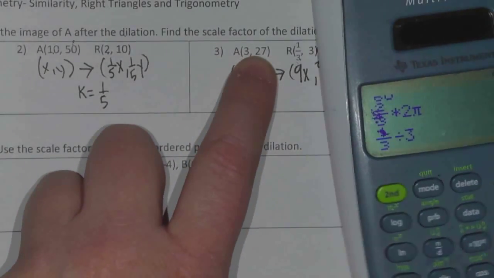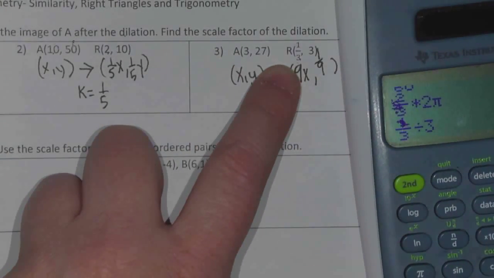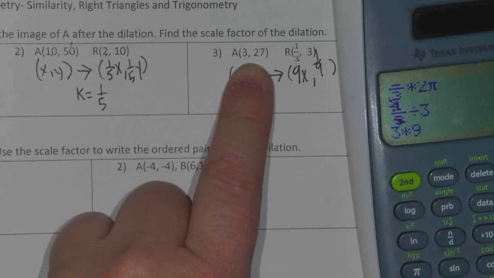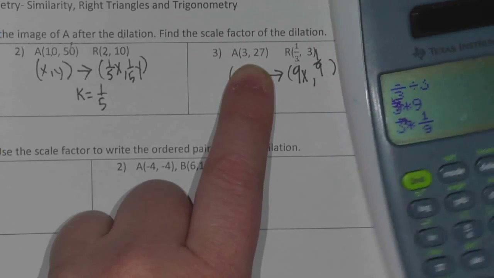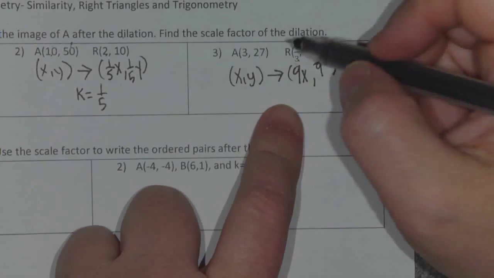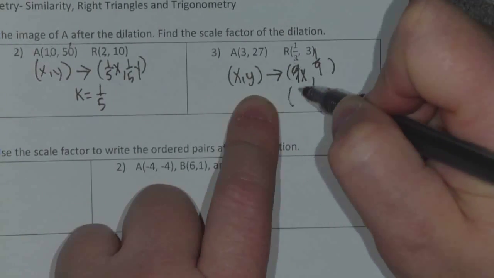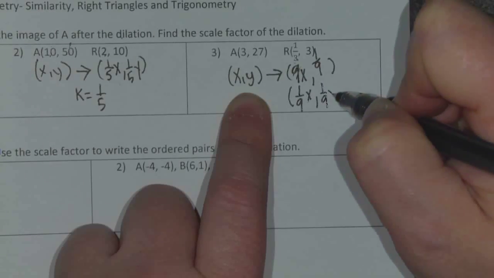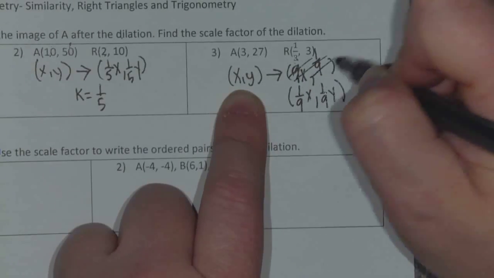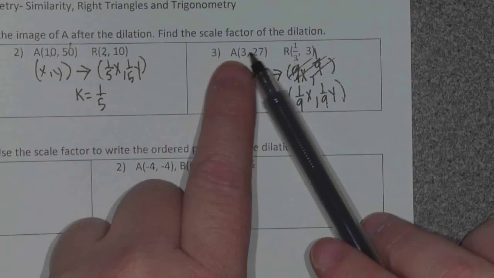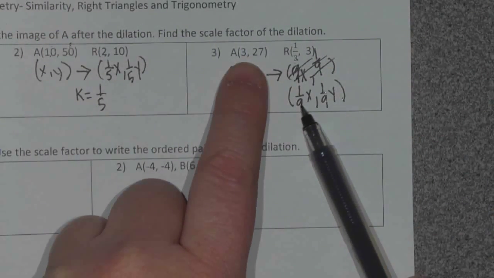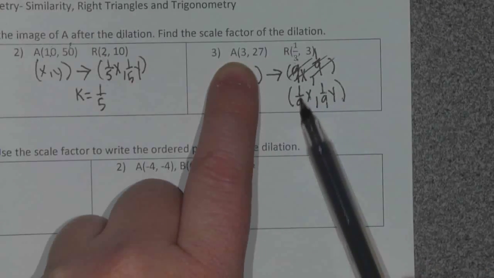Try it on your calculator. How do I get from 3 to 1/3? If I do 3 times 9, I get 27. If I do 3 times 1 over 9, then I get 1/3. So my scale factor is 1/9, not 9. Are you following me on that? Because you go from here to here by dividing by 9 or timesing by 1/9.